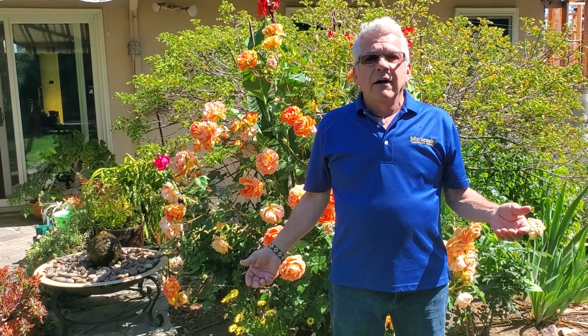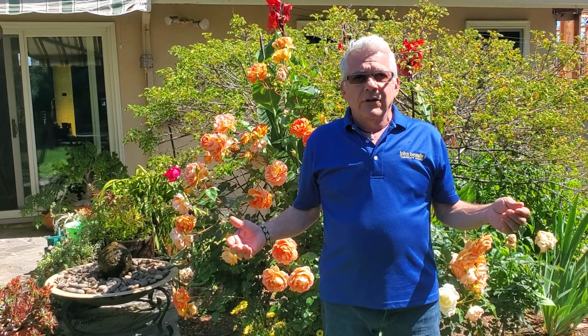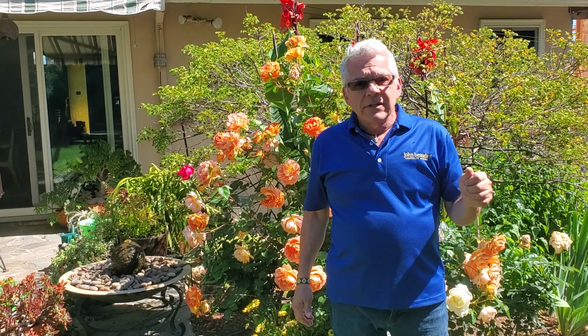The fundamentals of design are broken down into the elements and the principles of design. The elements are the things that you see out in the garden: point, line, form, color, and texture. The principles of design are how we use point, line, form, color, and texture to create harmony, balance, rhythm, and those kinds of things. So today we're going to talk about the elements of design: point, line, form, color, and texture.